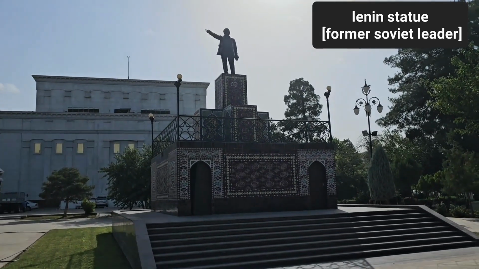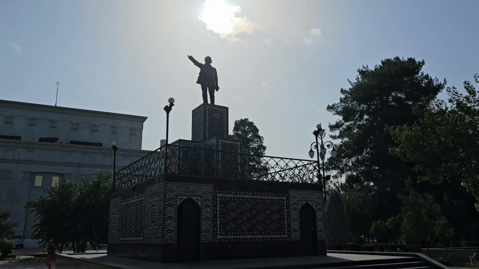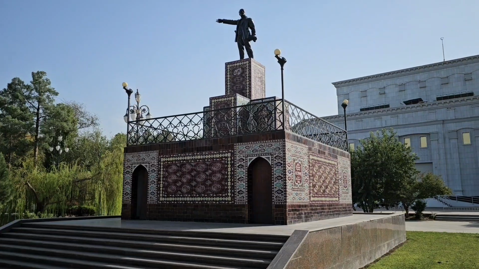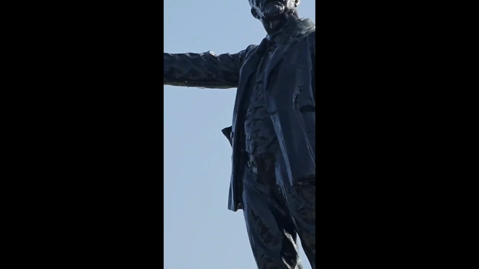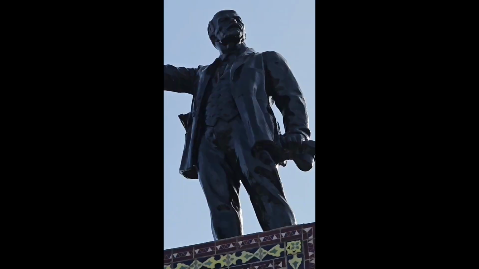So we're at the statue of Lenin, the former Soviet Union leader. It's also the only Lenin statue you'll find which is in Arabic, and that's here in Ashgabat in Turkmenistan. It was put up when the Soviet Union took over, around 1950.